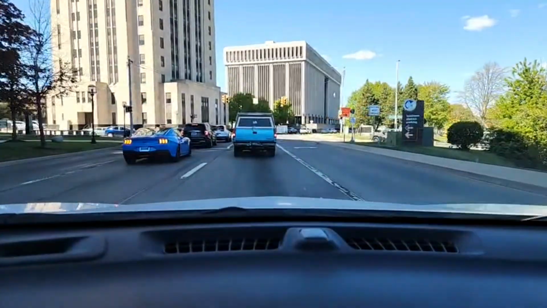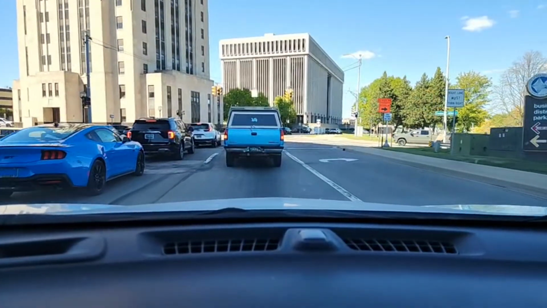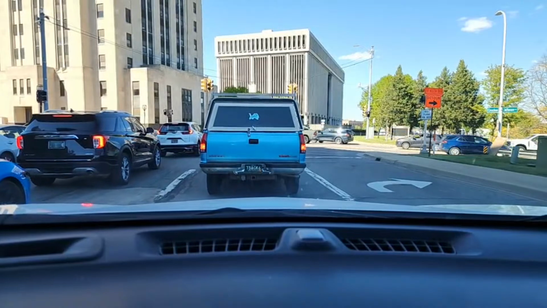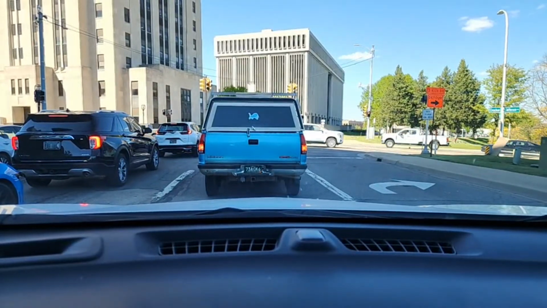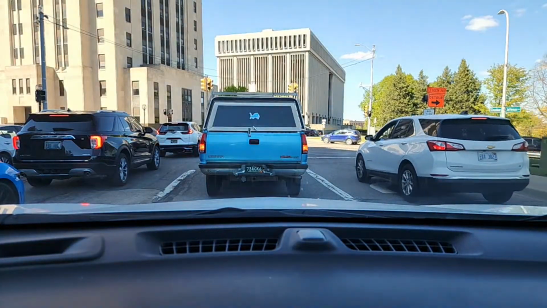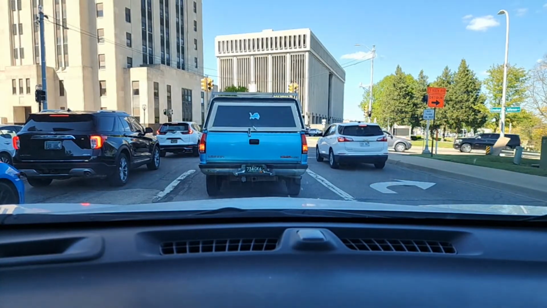Oftentimes in downtown areas, they have these lights changing very fast. Either they stall the car out, or they have an auto shut off.